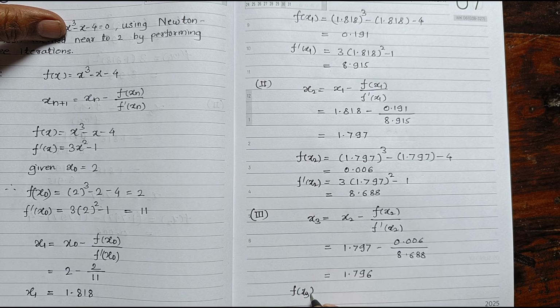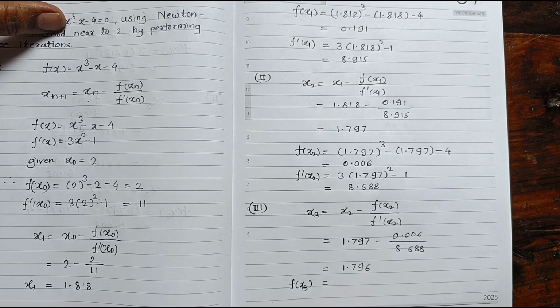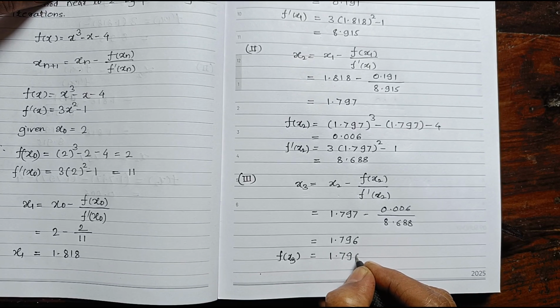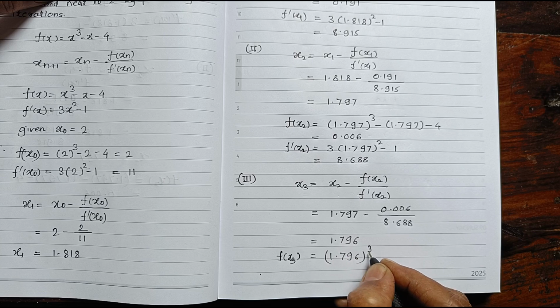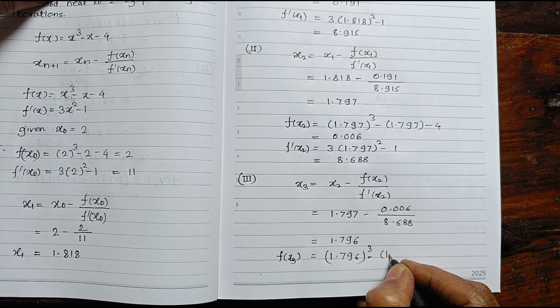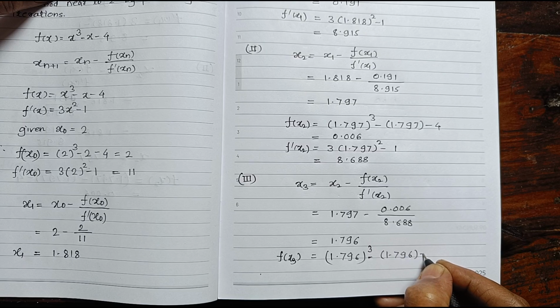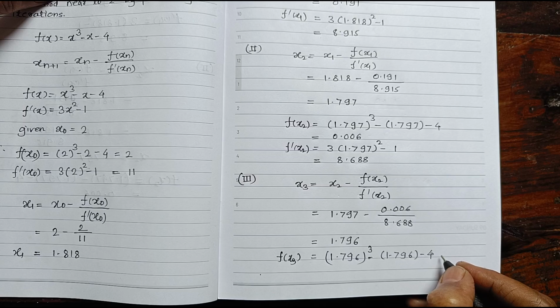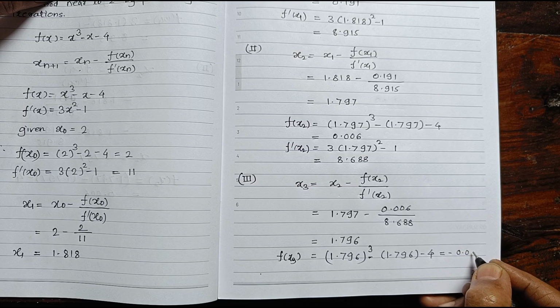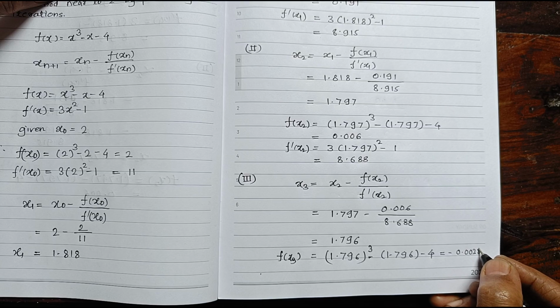f of x3 is equal to, f(x) is x cube minus x minus 4, and this is equal to minus 0.0028.